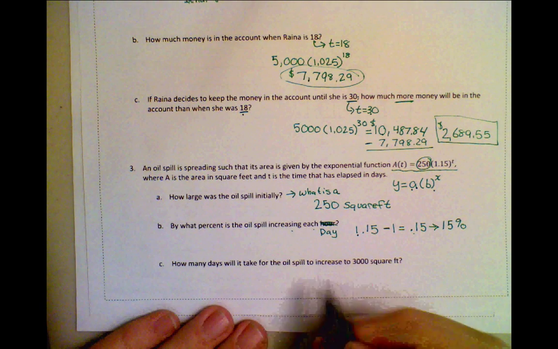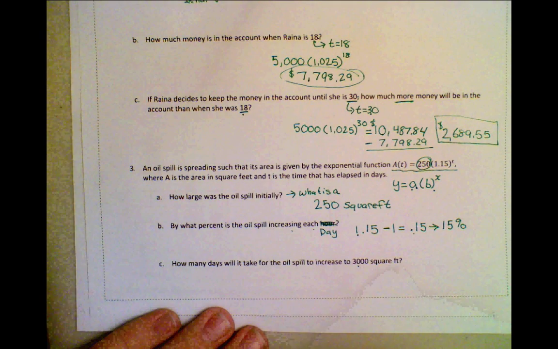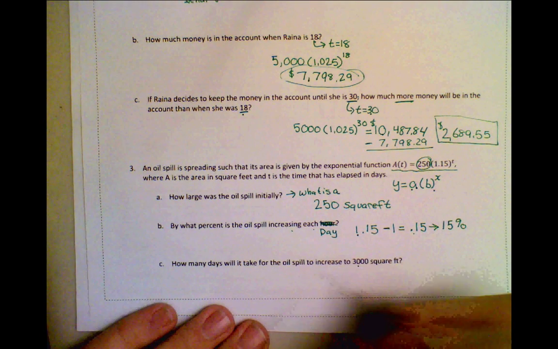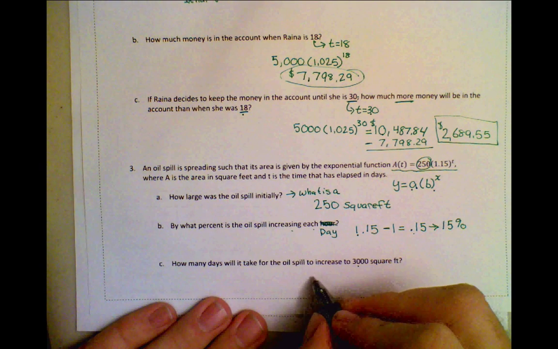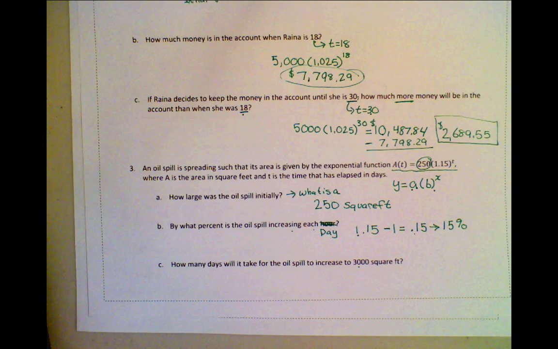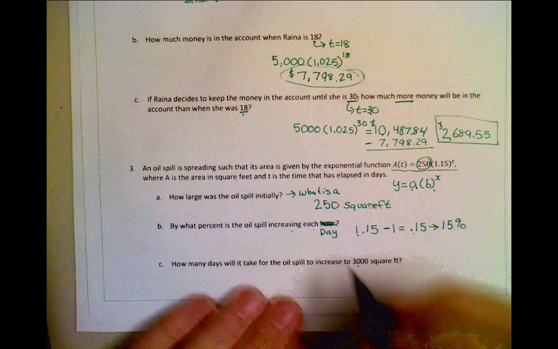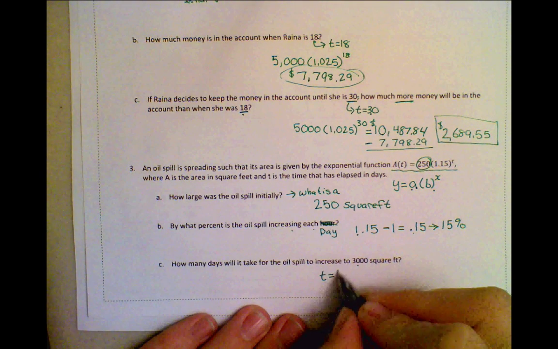Okay? Now, how many days will it take the oil spill to increase to 3,000 square feet? Now, in this case, what we need to do is plug in. There's a lot of guess and check. If you have a TI-84 calculator, you can just put this into the y equals, and then just look at the table, find the value. And that's what I'll be expecting you to do, and that's what New York State will be expecting you to do. You could just sort of do some guessing and checking, but it is t equals 18.